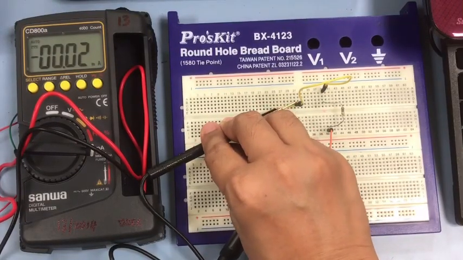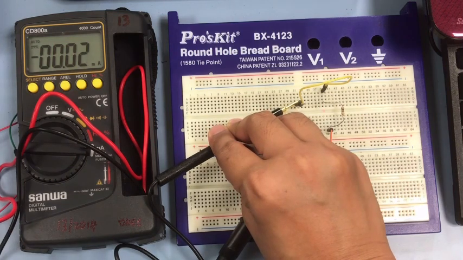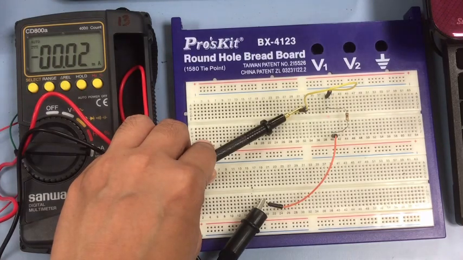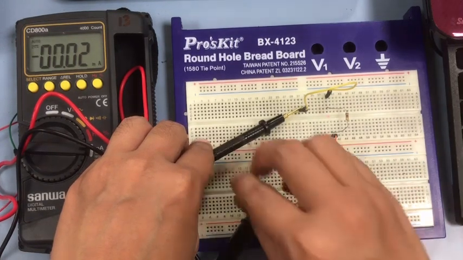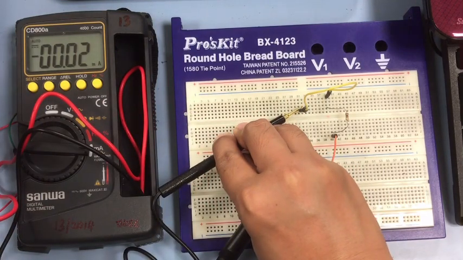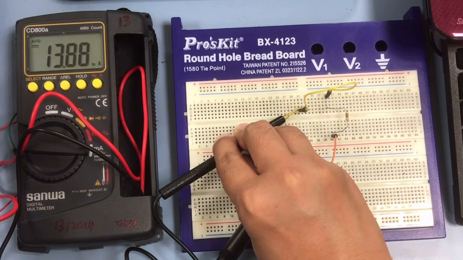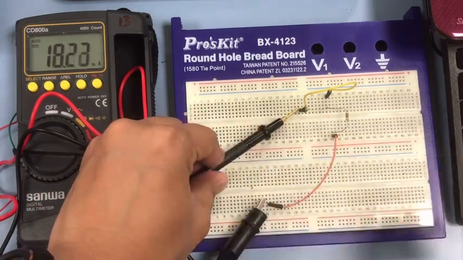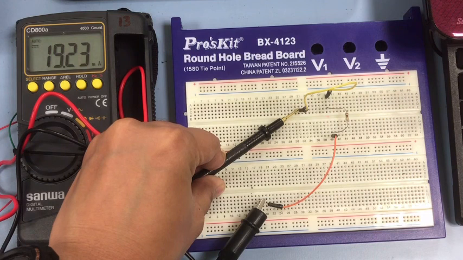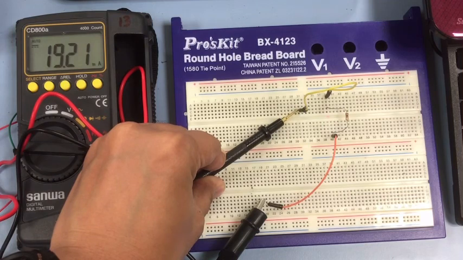Now I will measure for V equal to 0. The reading here is near 0.02 milliampere. Now I will increase the voltage to 2 volt. You can see here the measured current will be 19.22 milliampere.